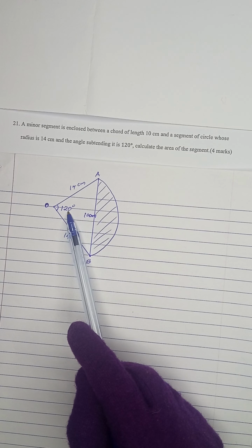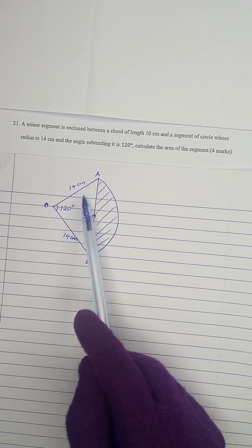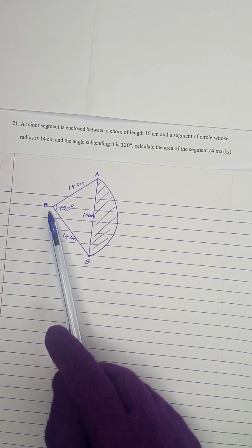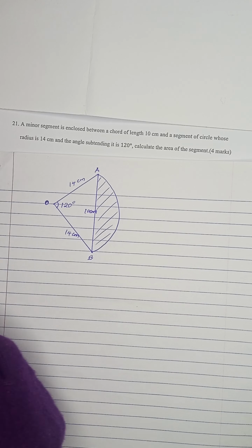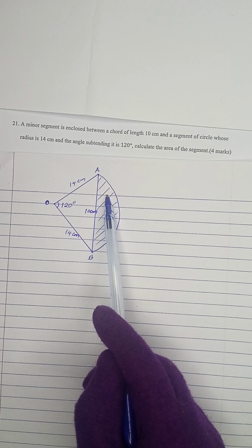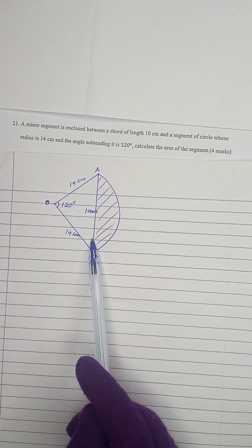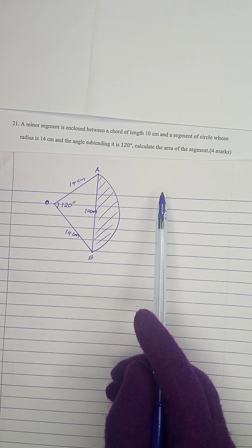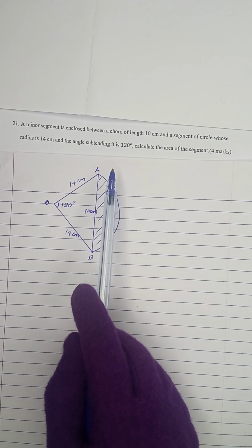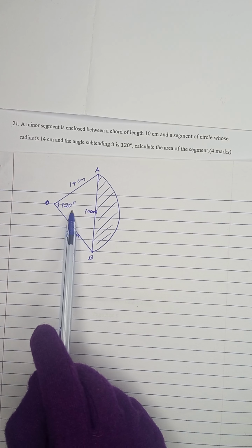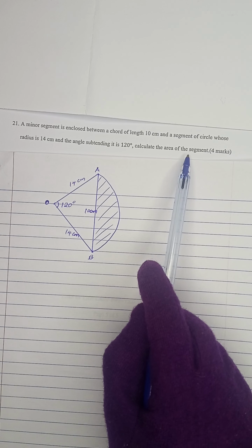So you need to really understand that we have a minor segment. So it was part of a bigger circle, but now we had a major segment on this side. This one is now a minor segment, but is enclosed between a chord and a segment of a circle whose radius was 14 and the angle is 120. So you are needed to calculate the area.